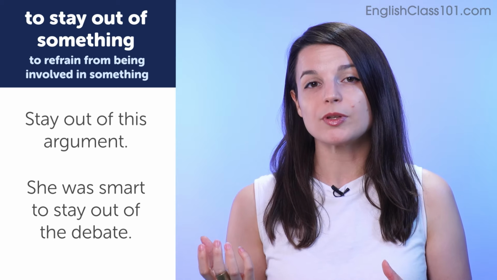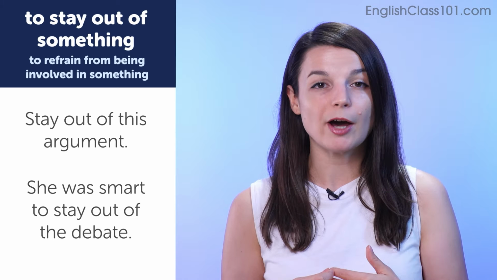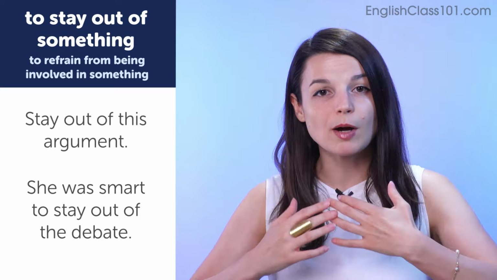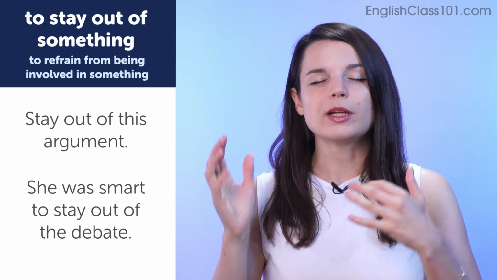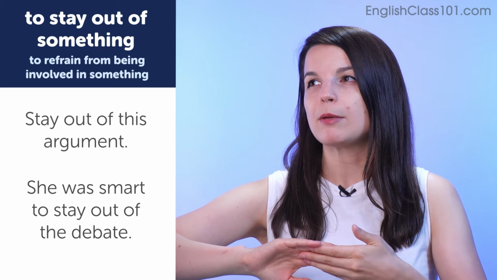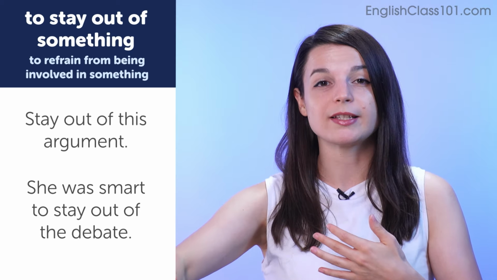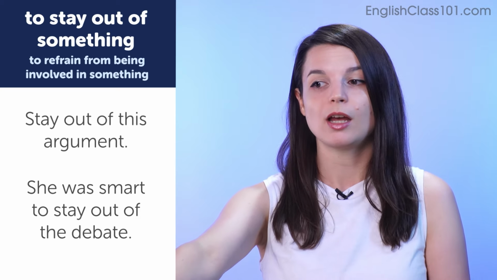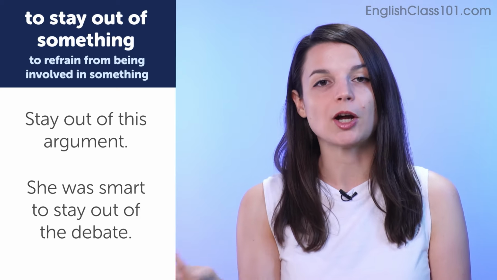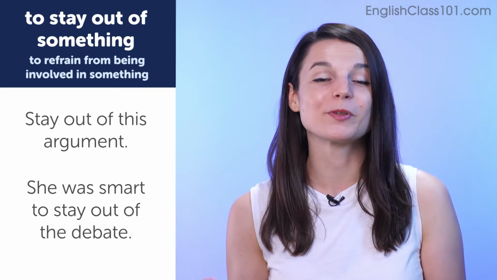In the second example sentence, she was smart to stay out of the debate. It means she was smart to not try to participate in the debate. So we use this for situations that might be uncomfortable or really challenging to participate in. The first example sentence is an argument, so it's probably an uncomfortable situation.